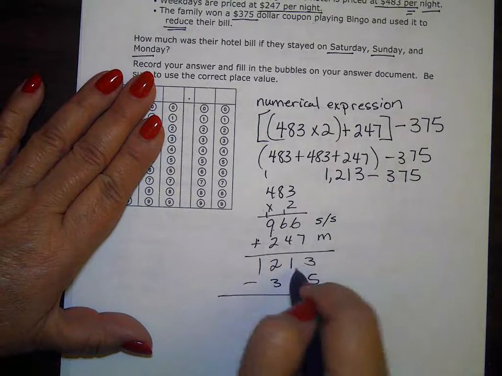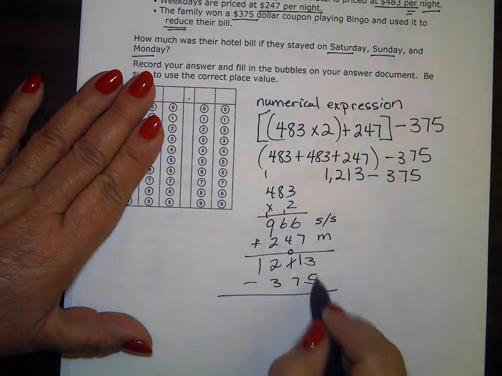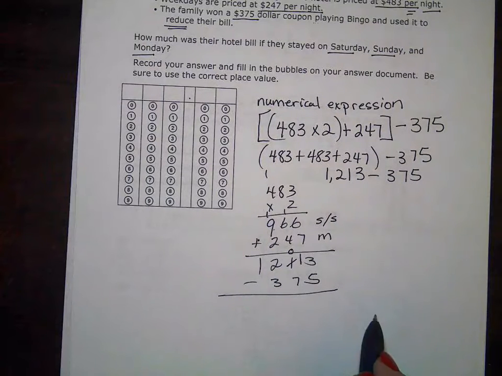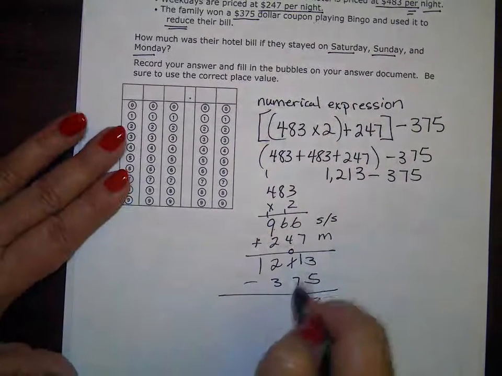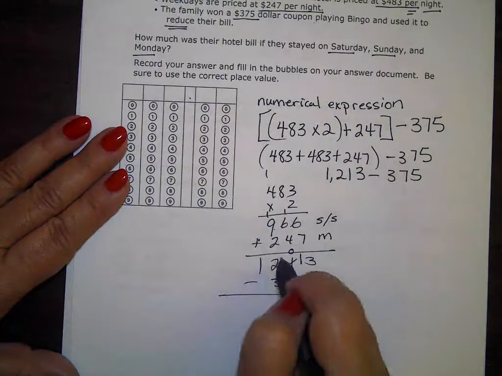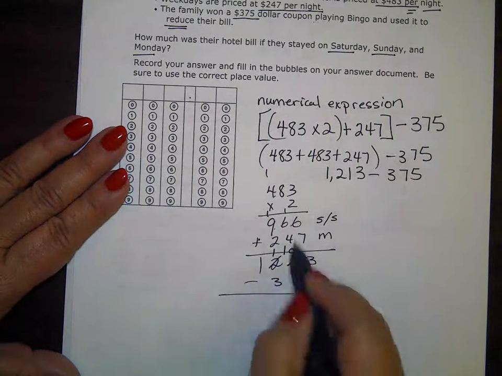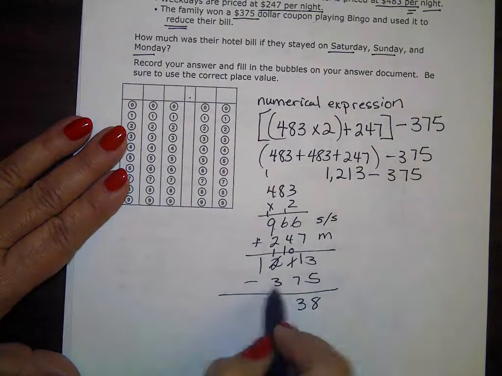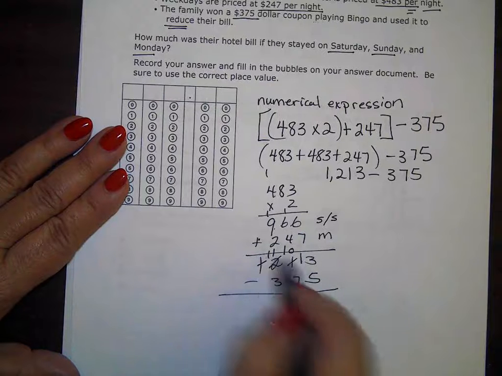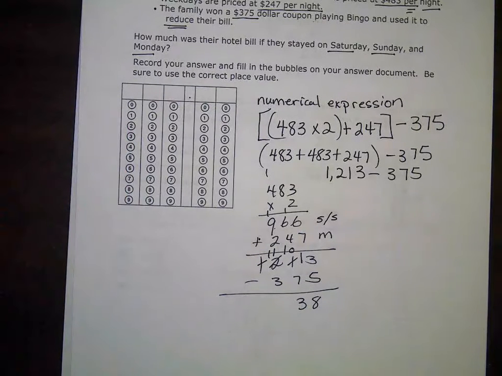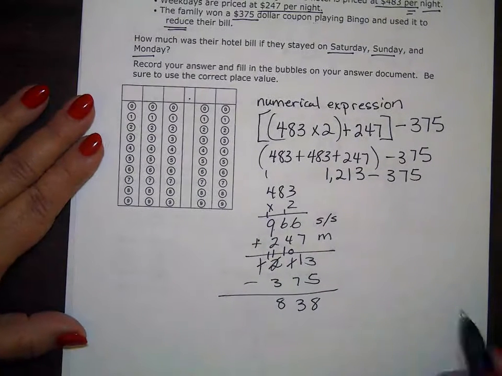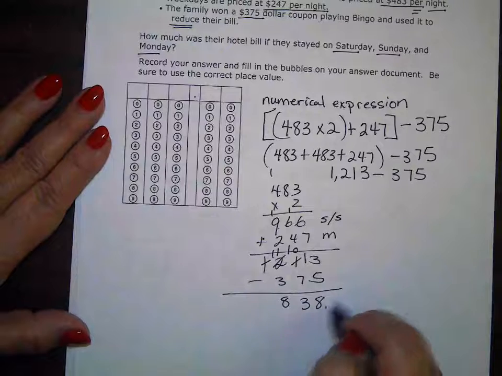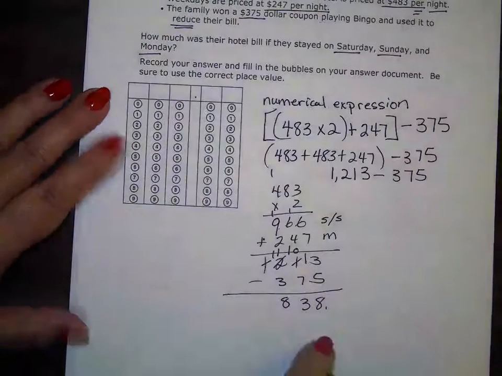So I can't take 5 from 3, so I need to regroup. So this makes it what, 8? Yeah, 8. I have to double check. Can't take 7 from 0, so I'm going to regroup. So 10 minus 7 equals 3. Can't take 3 from 1, regroup that. So now I have 11, so that's going to be 9. Oh no, 8. 9, 10, 11. So they're going to spend $838. So these are whole numbers.